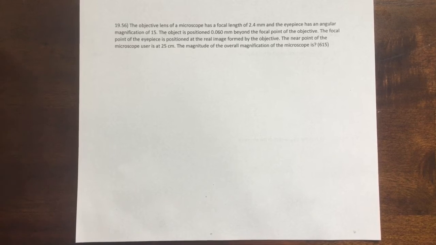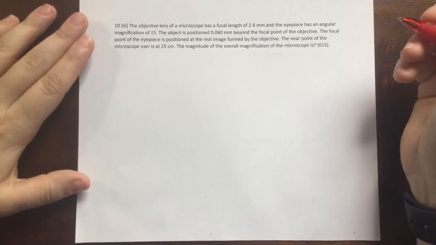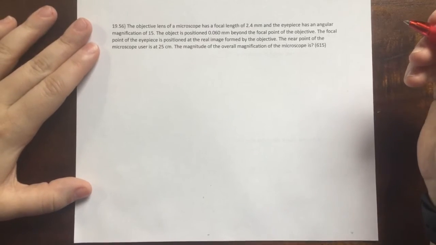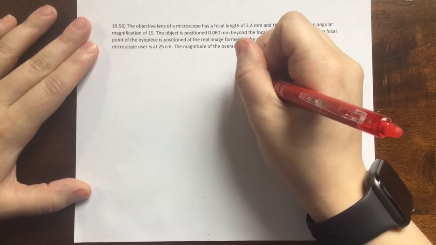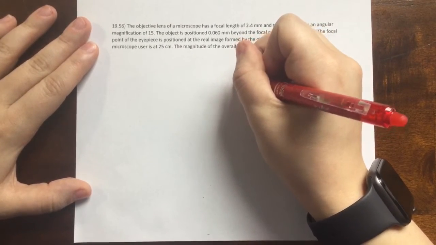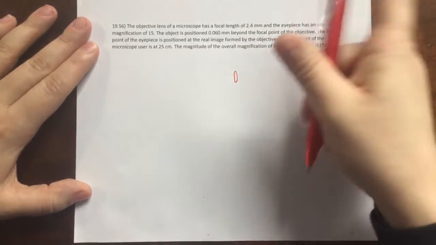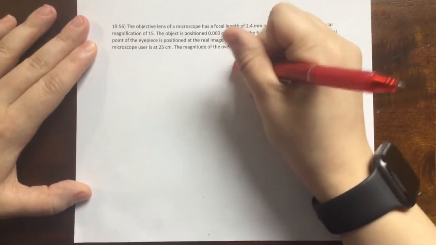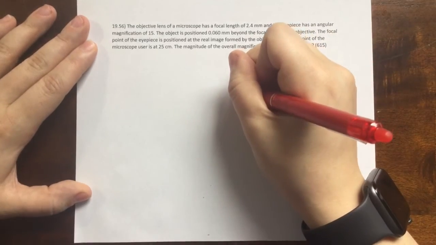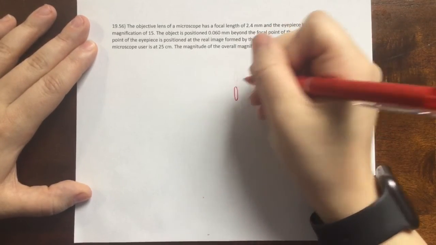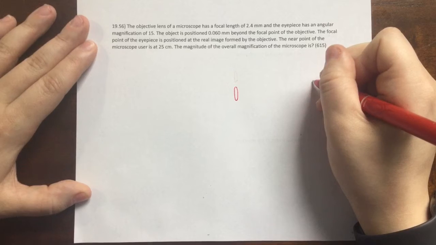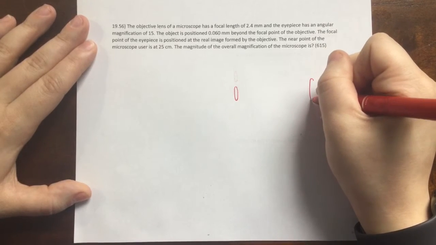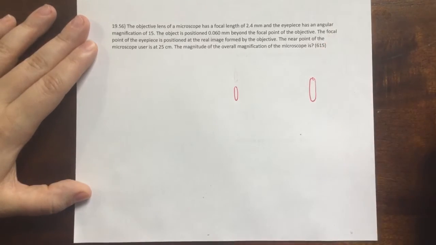There are a lot of words here. Let's break them down. First, let's draw a picture of what we have. We have our objective lens, and we have our eyepiece.